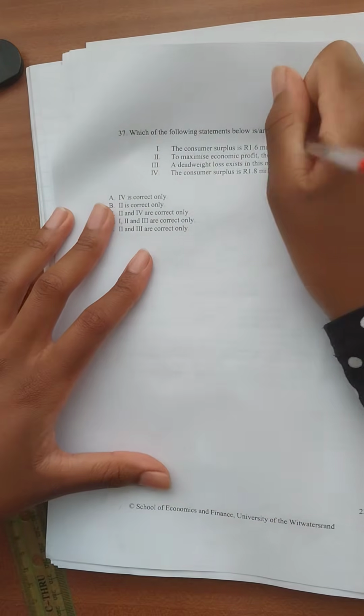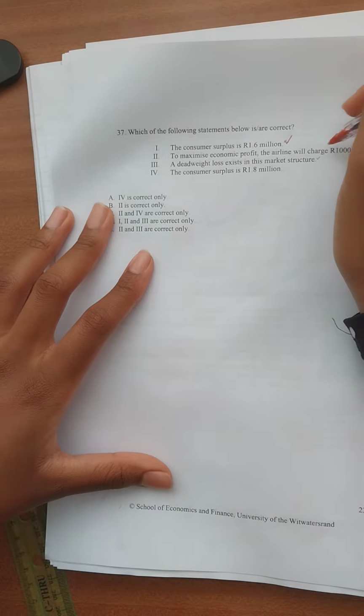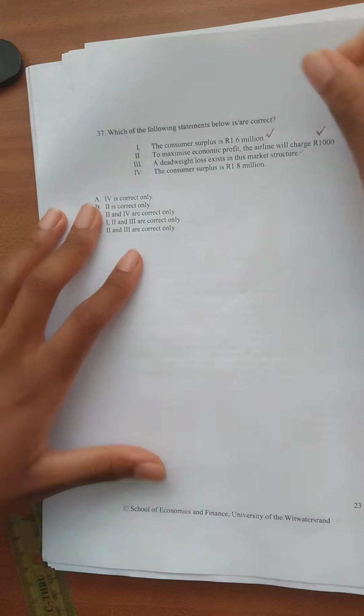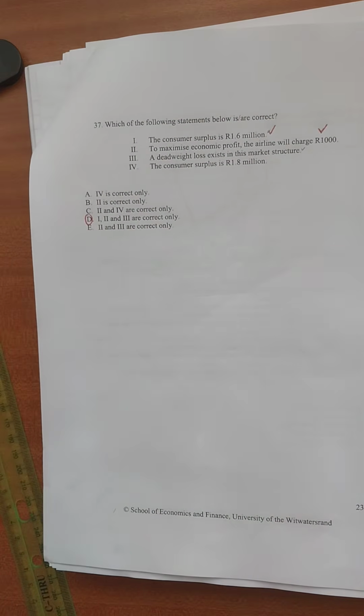So this is correct. To maximize economic profit, the airline will charge 1,000. That is correct. We did say that they will charge the price where you touch the demand curve and you touch the y-axis, that price is the one they charge. So it was 1,000. A deadweight loss exists in this market structure.